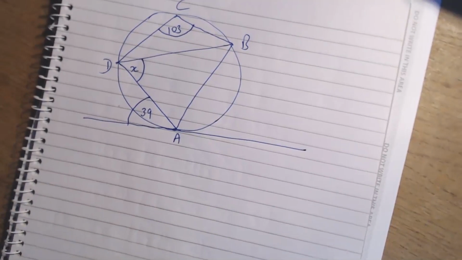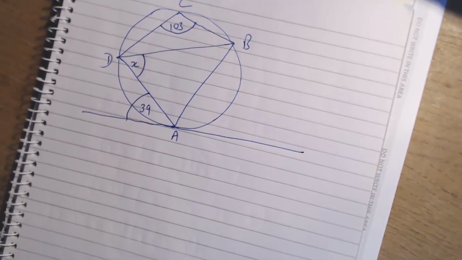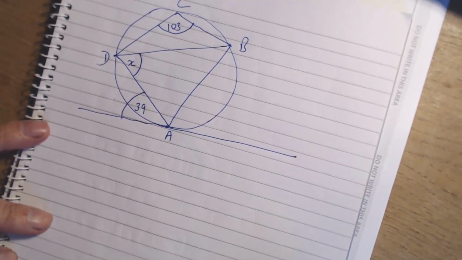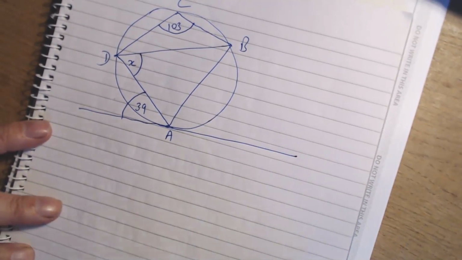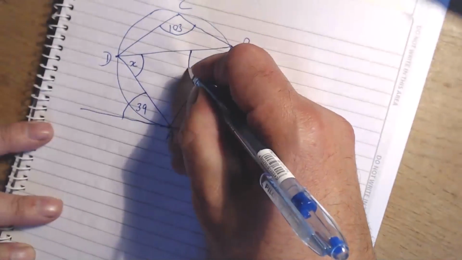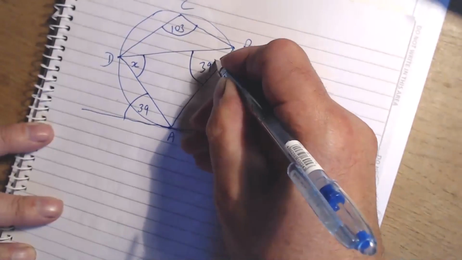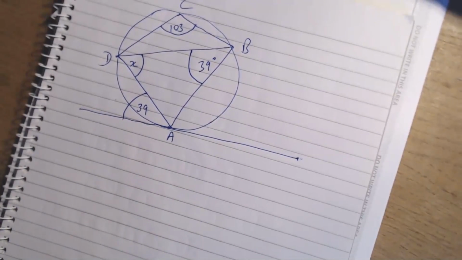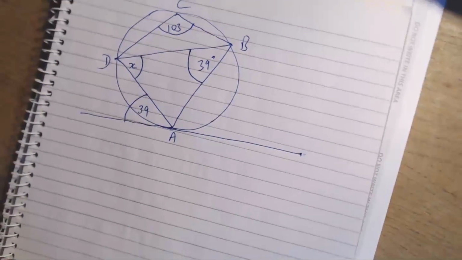Okay, right. So first things first, the alternate segment theorem tells us that this angle here is 39 degrees. This is one of the weird circle theorems.